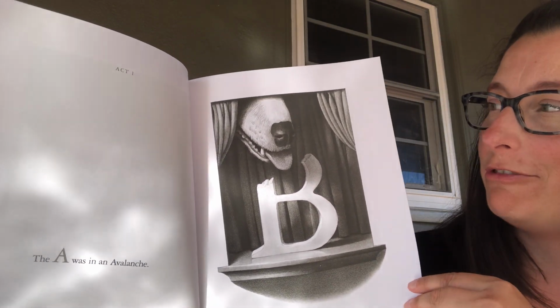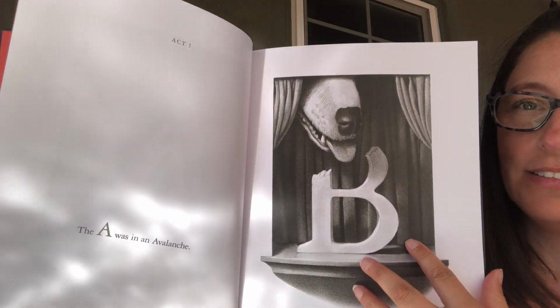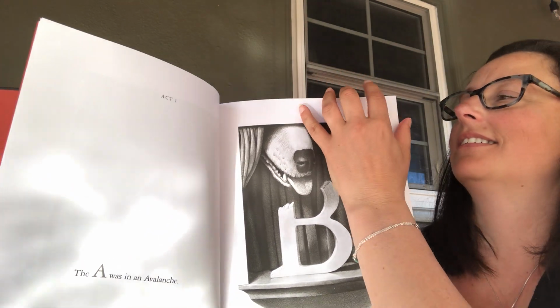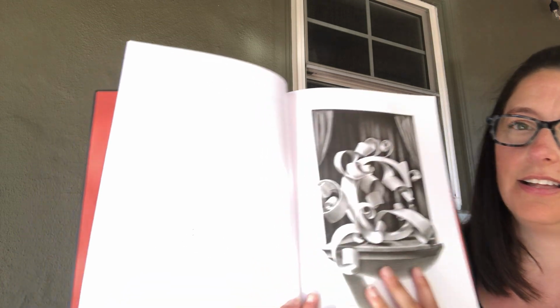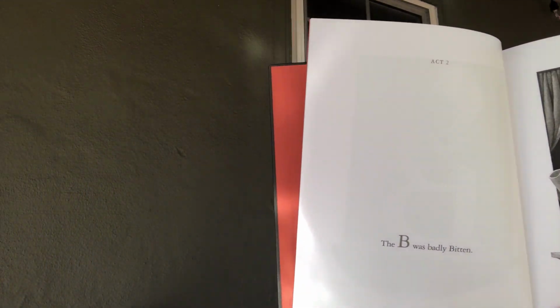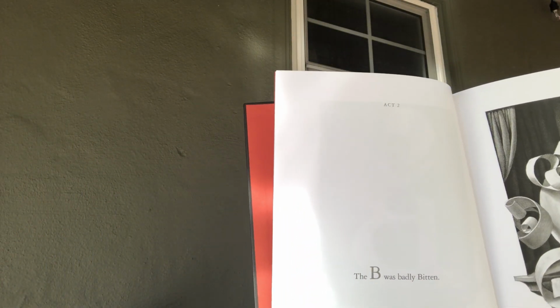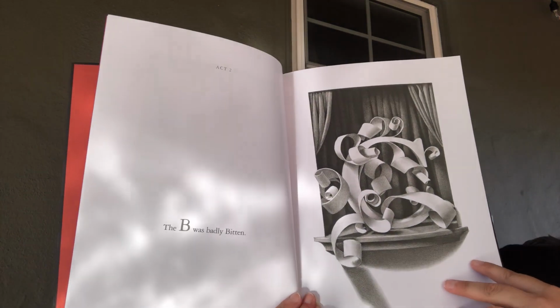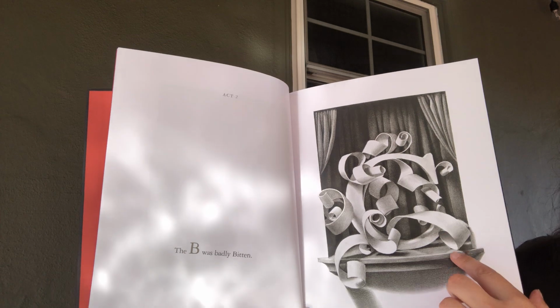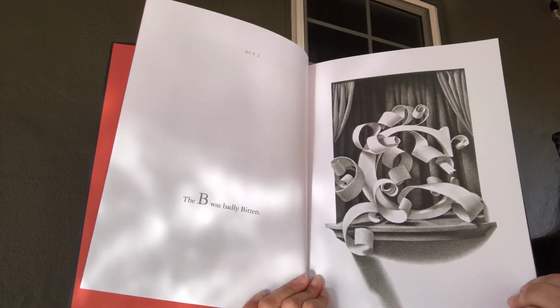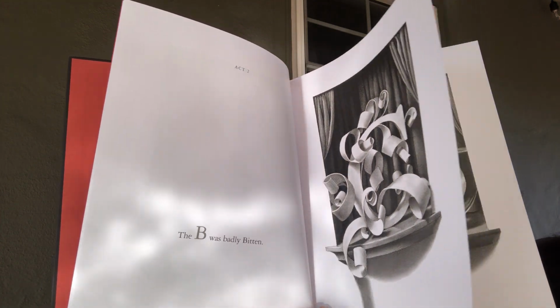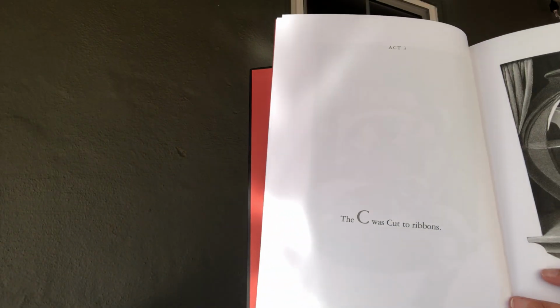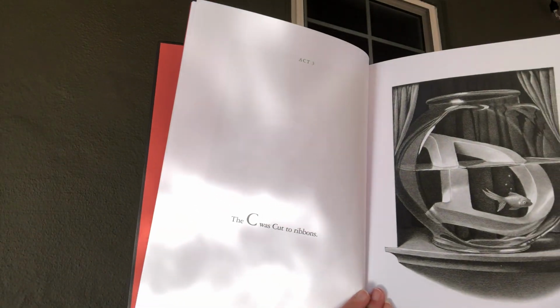The B was what, friends? I think you know who that is. The B was badly bitten. Here's letter C. Looks like they're what? Think of something that would start with the letter C for Act 3. The C was cut to ribbons.